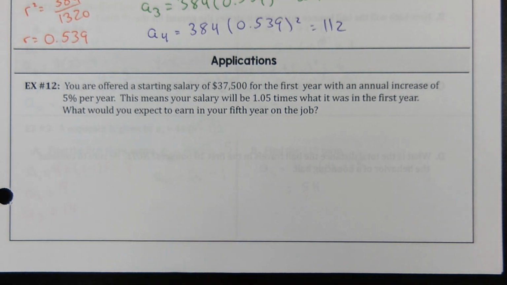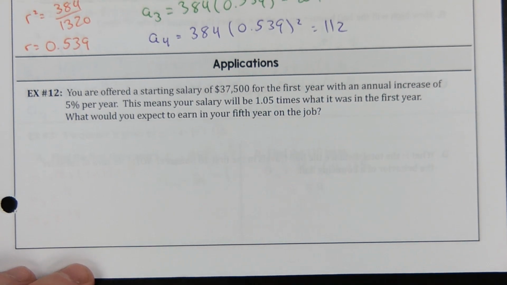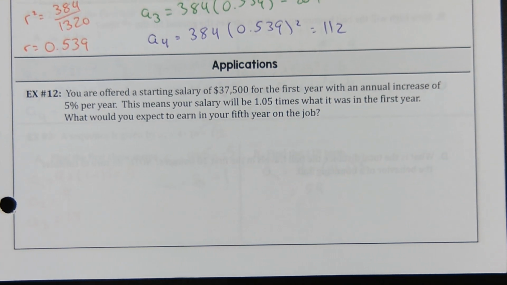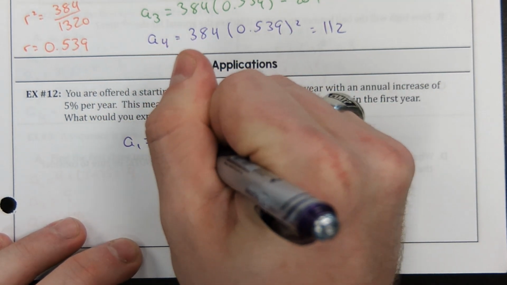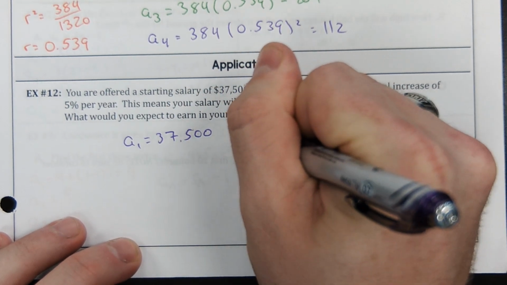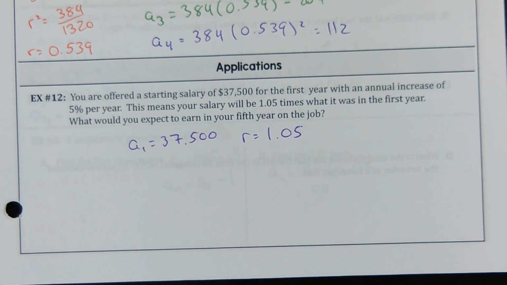This is for the first year. So in this context, if it's the first year, is that A1 or A0? It's the first year, so it's A1. So we know A1 is 37,500. We know R is 1.05. All we need is, yes?